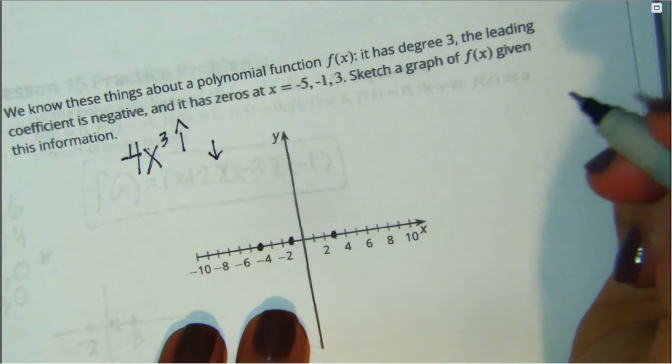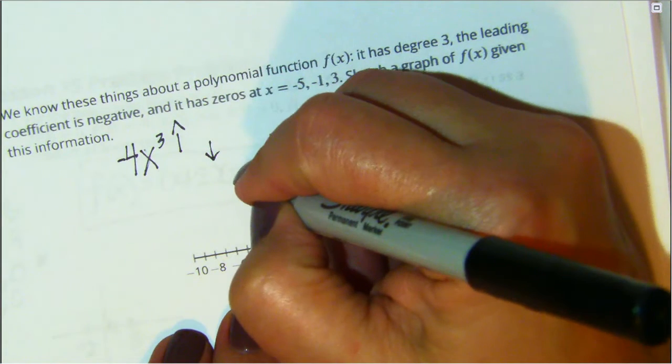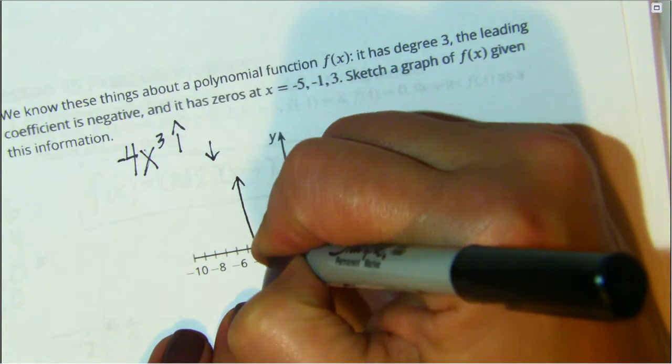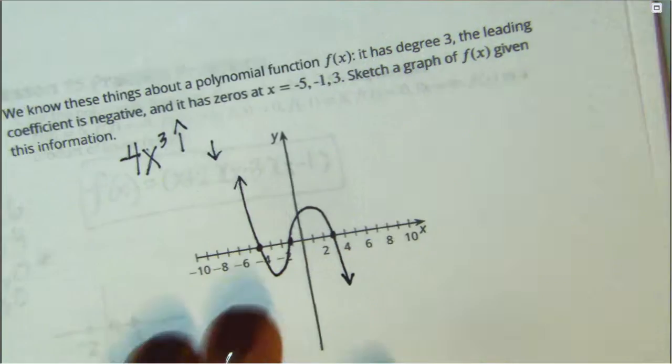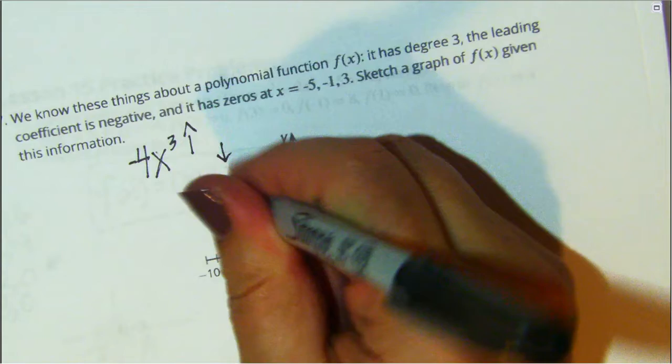And so with this information, all I can really do is go like this, come in. I don't really know what the y-intercept is. I don't have enough information. It's going up to the left, down to the right.